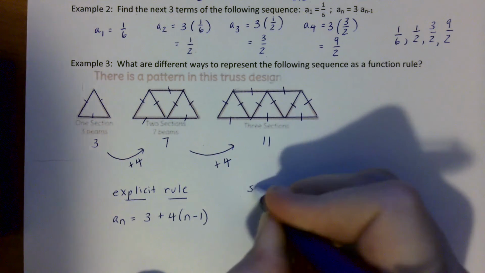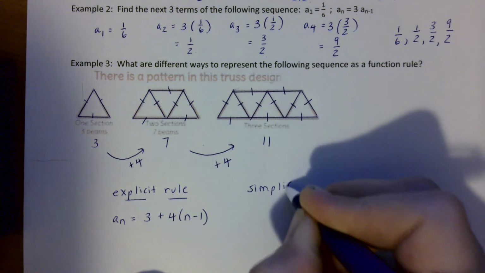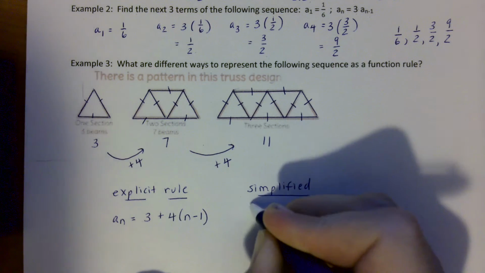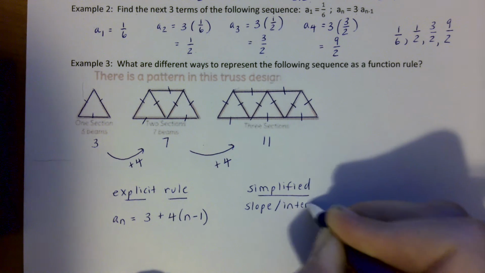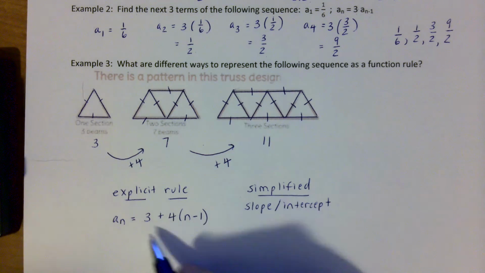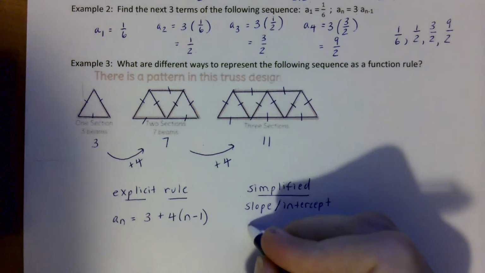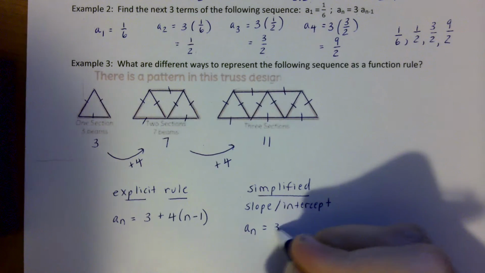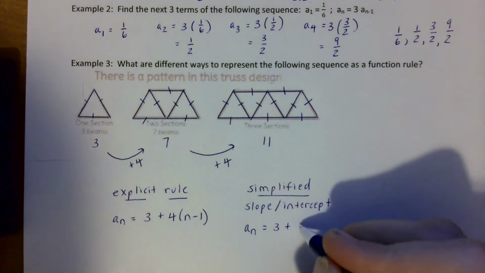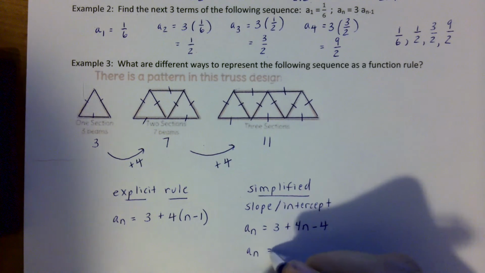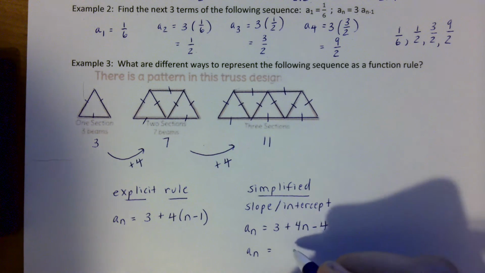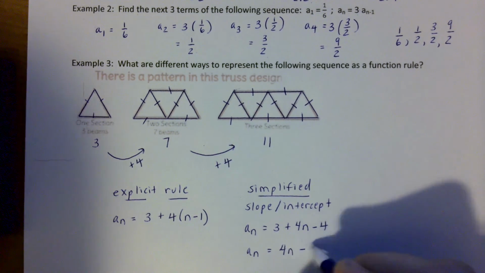Another way to show this is in a simplified form. And a simplified form is going to look like our slope y-intercept form. And it's found by simply simplifying this. So we have a sub n equals 3 plus, and we distribute the 4n minus 4. So a sub n equals 3 minus 4 is a negative 1, 4n minus 1.